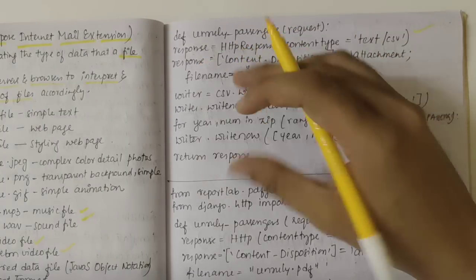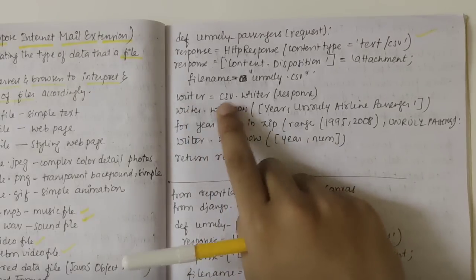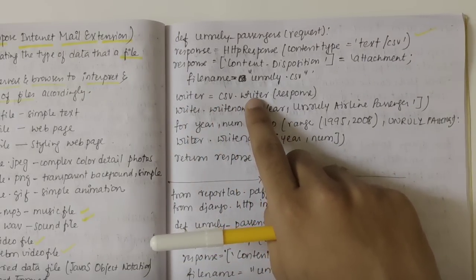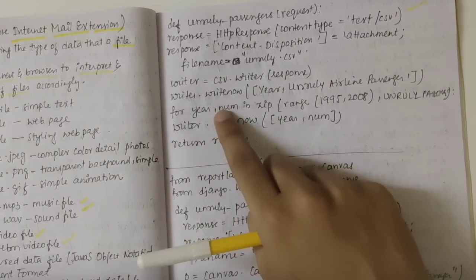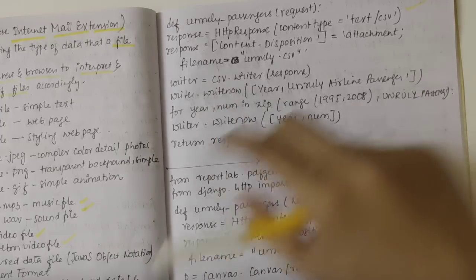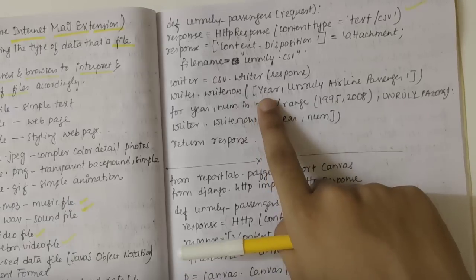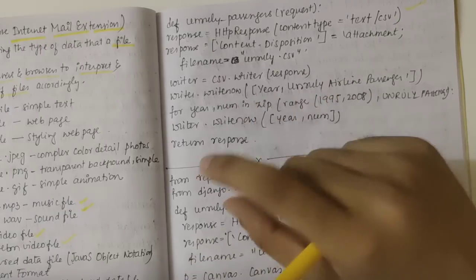Then we have the writing part. So here writer is equal to csv.writer(response). Here we are creating a CSV writer object that writes directly to the HTTP response. Then we have writer.writerow. In writer.writerow I am specifying the header row, what should be there on the header, that is Year and Unruly Airline Passengers should be there.